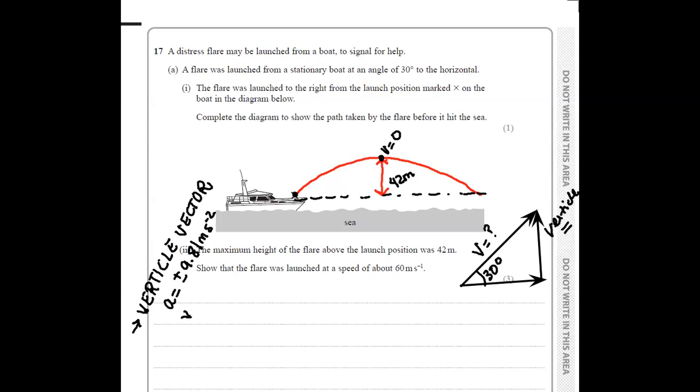So our final velocity is 0 meters per second. They have told us in the question that the distance is 42 meters. We need to calculate the initial velocity. So we have acceleration, final velocity 0, and distance 42 meters, and we need to calculate initial velocity.